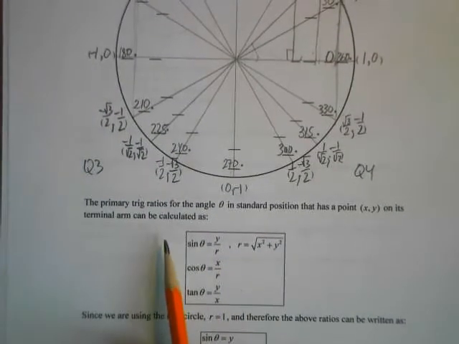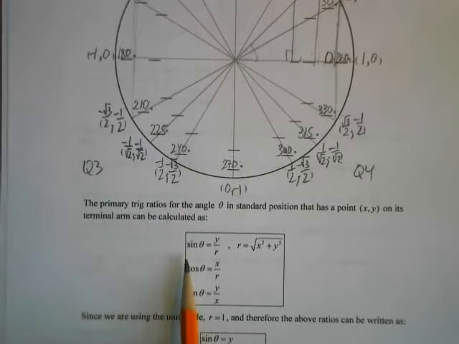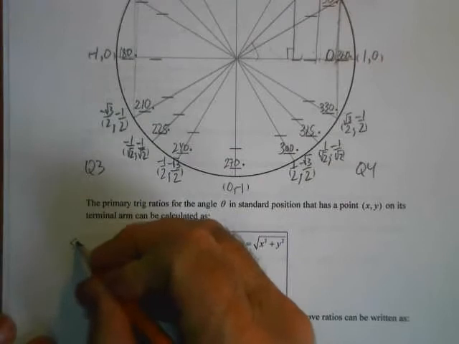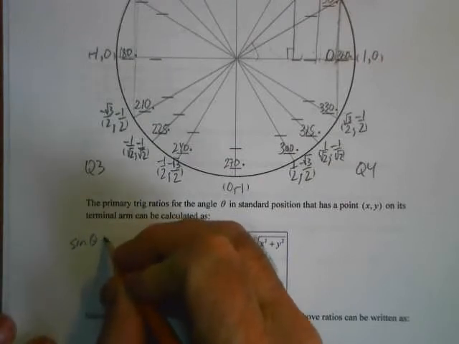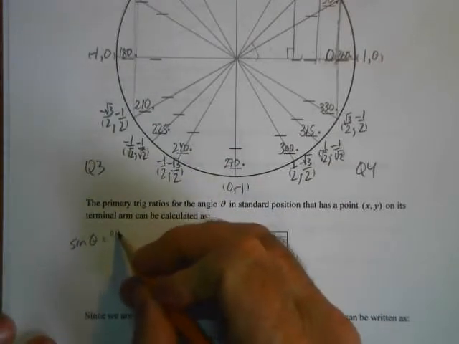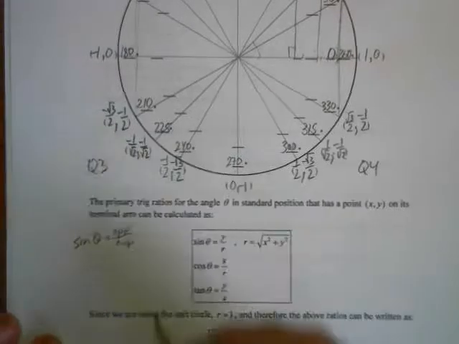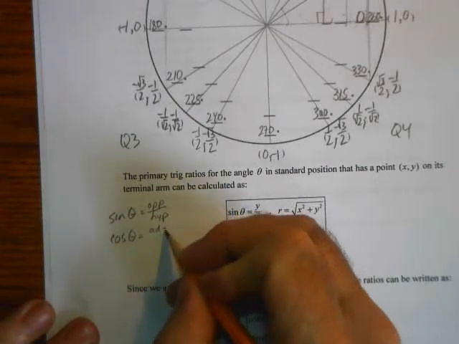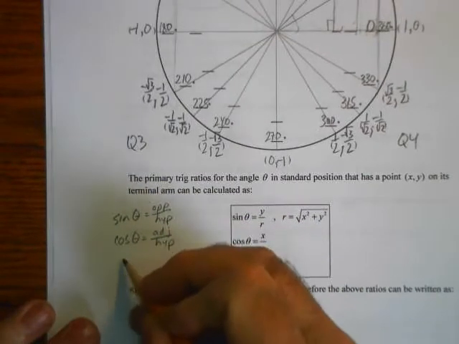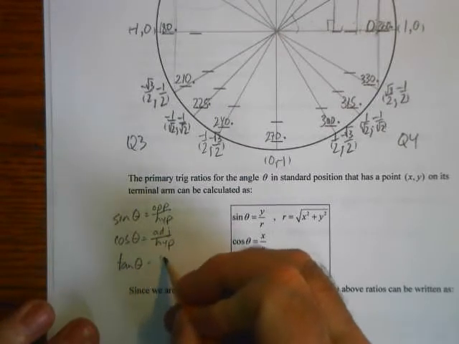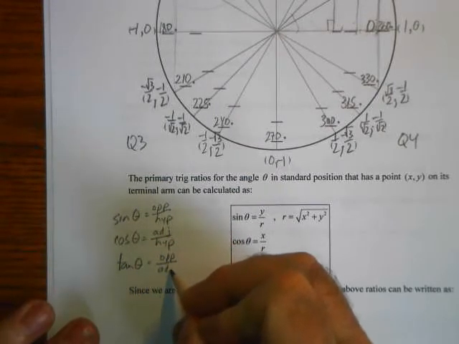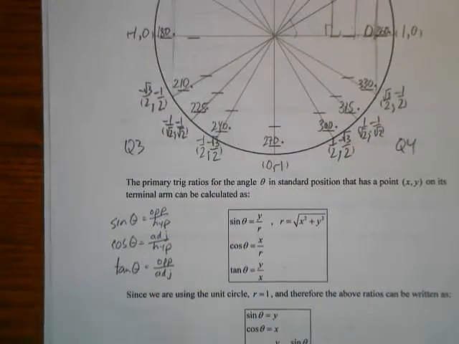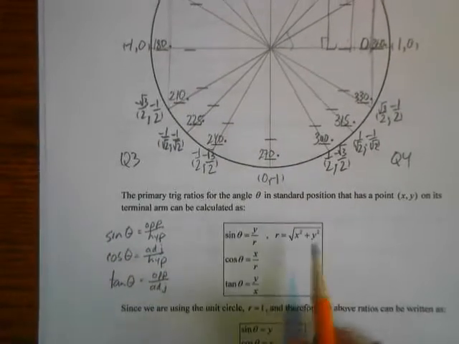We'll start with SOHCAHTOA. So from SOHCAHTOA, you know that sine theta equals opposite over hypotenuse. We know that cosine theta is adjacent over hypotenuse, and tan theta is opposite over adjacent. So these are straight from SOHCAHTOA. We're going to update these now.